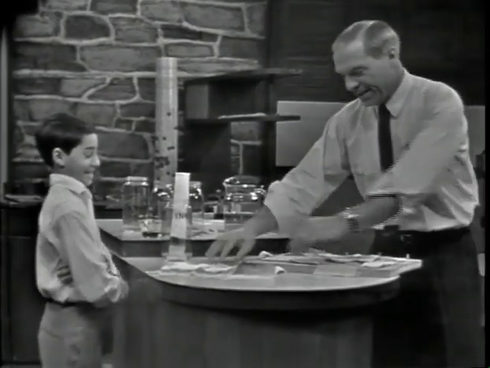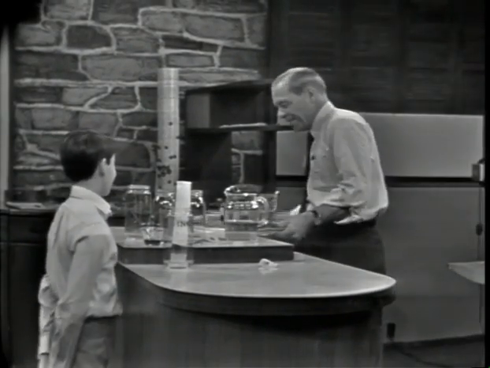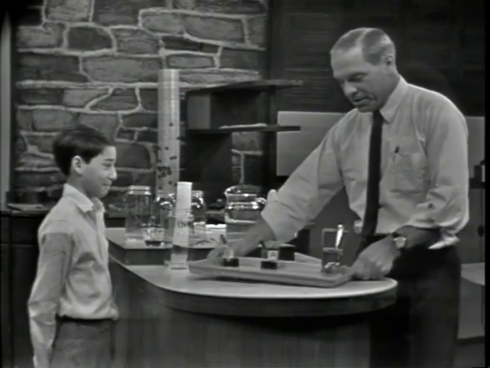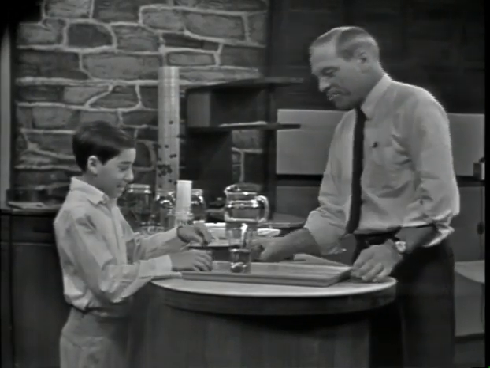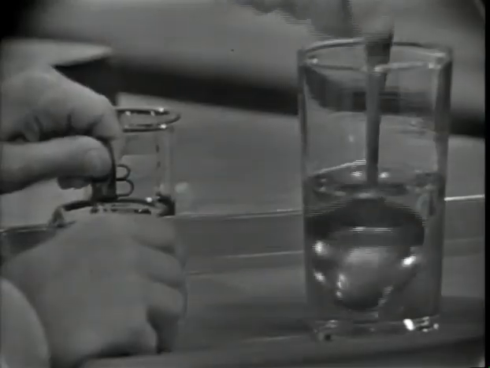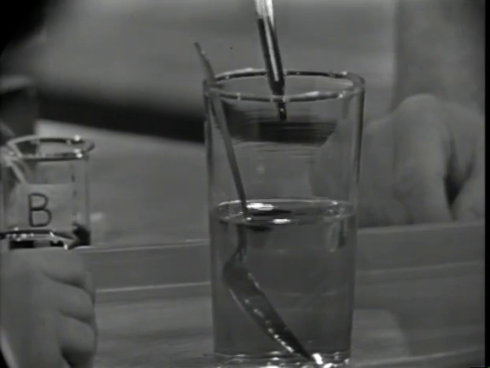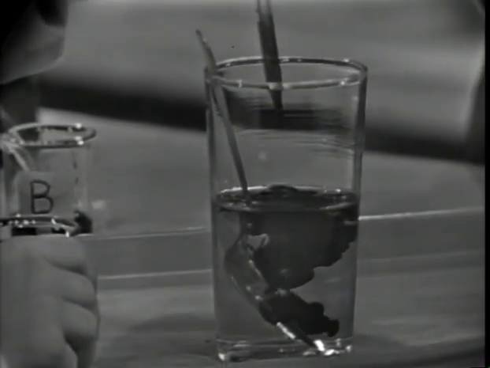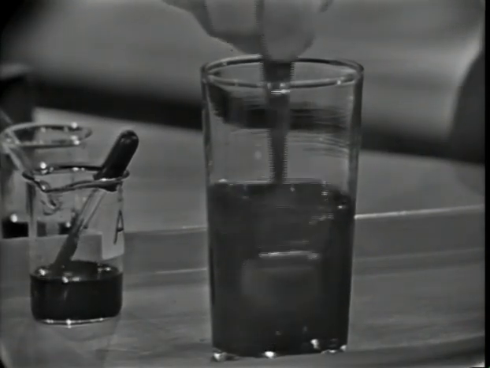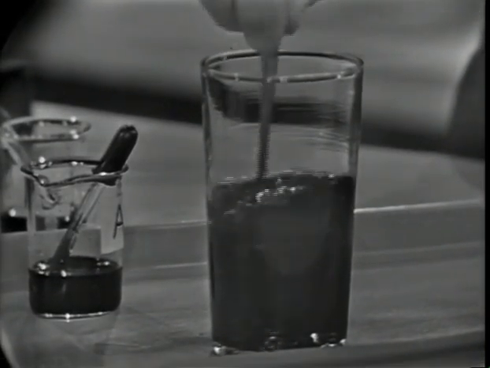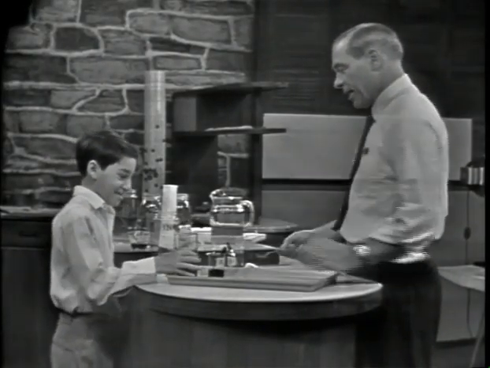All right. And I'll soon know. Okay. Here's the liquid. And you want to take what? A. Okay, a nice big eyedropper full of A. There it goes. That should do it. Now remember, if you've made a mistake, you're dead. Or, well, at least you're going to turn a terrible shade of blue. Go ahead and try it.